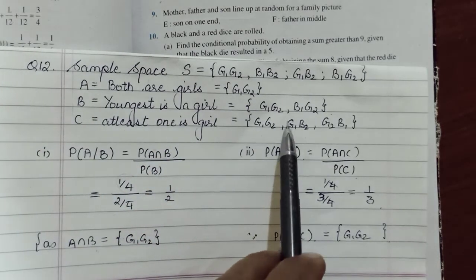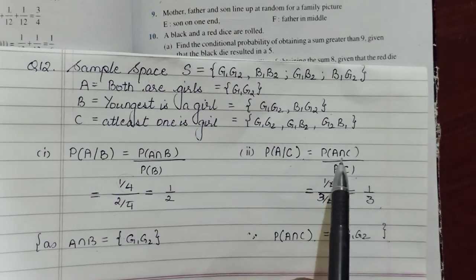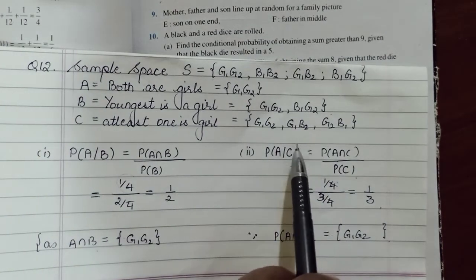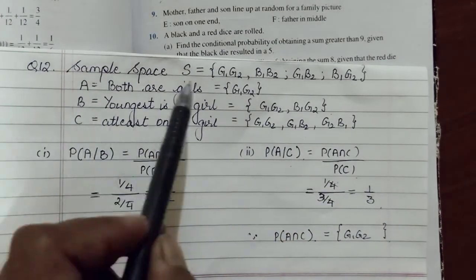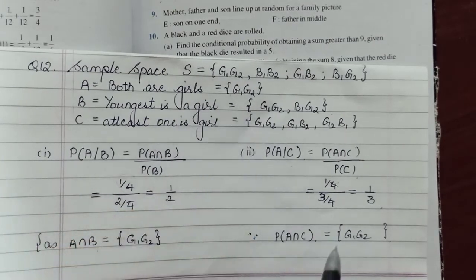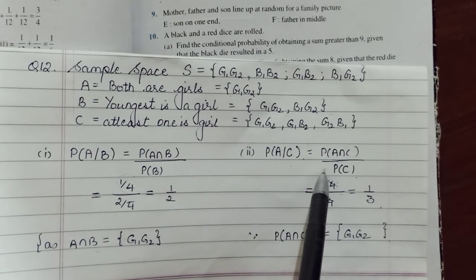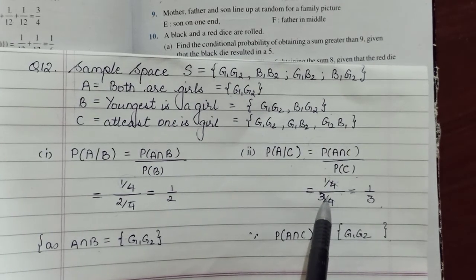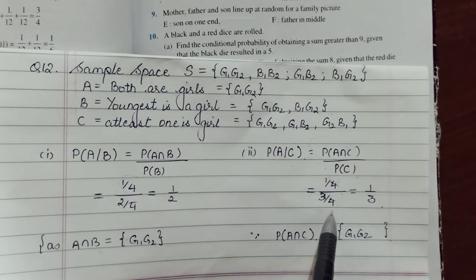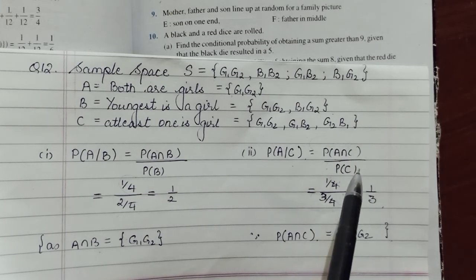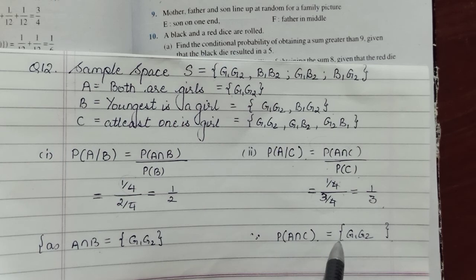So probability of A by C, that is okay, which will be the intersection upon C. तो इनका intersection क्या निकल के आएगा A and C का? Again G1 G2 एक entry है. Okay, so it will be 1/4 probability of A intersection C upon probability of C आ रही है 3/4. So the probability is 1/3.